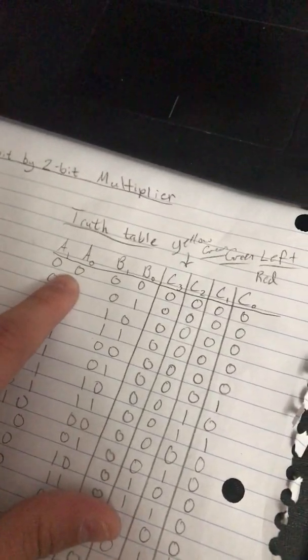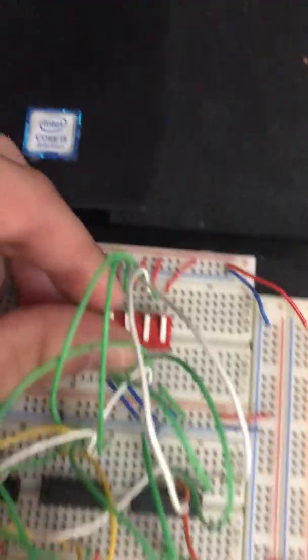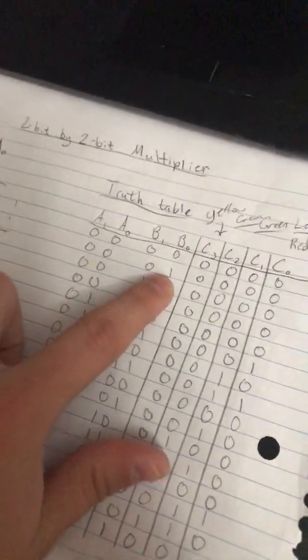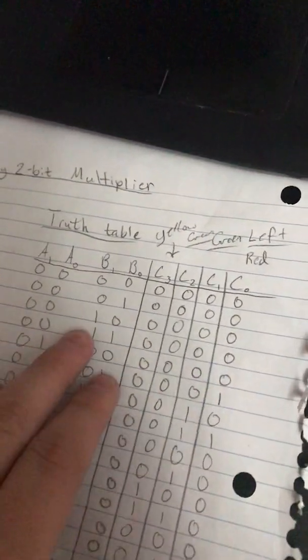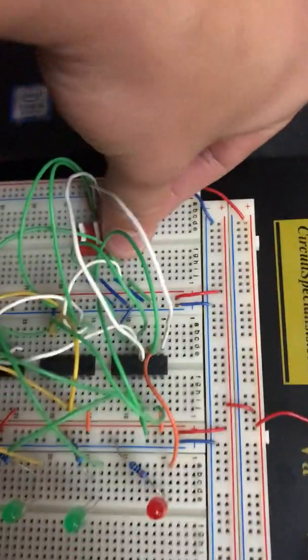Alright, so for this first one, everything's 0, and our output's going to be 0 for all. Right here, the only thing that's 1 is our B0, and there's no output. And for the next one, our only 1 is B1, and we'll have 0 output.